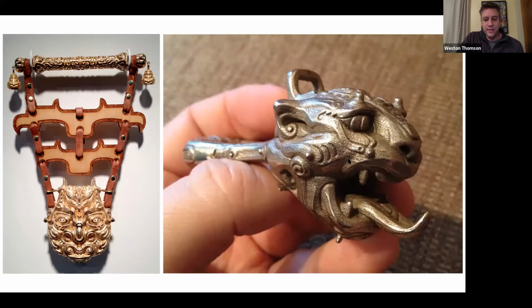Here's some more things. Most of these are also printed, I think, from Shapeways. This thing on the left-hand side is 3D printed steel with gold plating, and then also laser cut wood in the middle here. Then I just used some leather tools to create these straps.